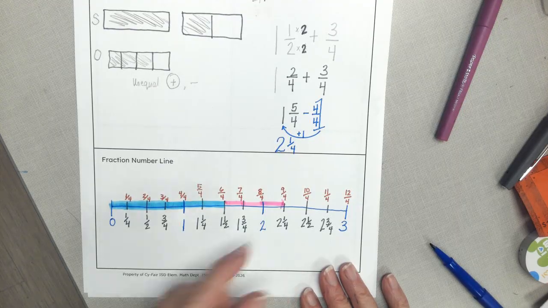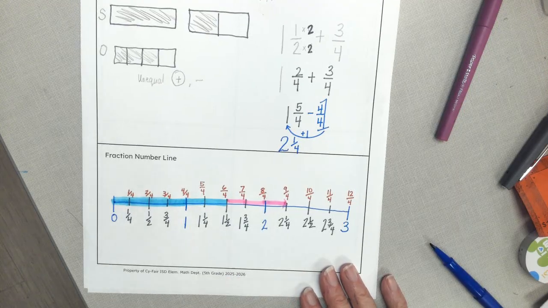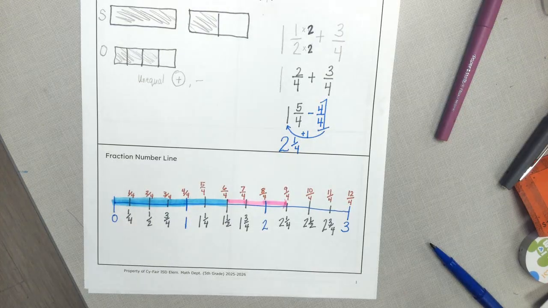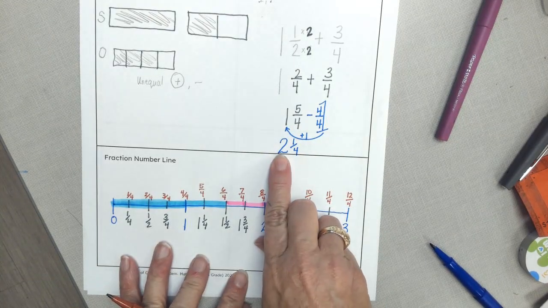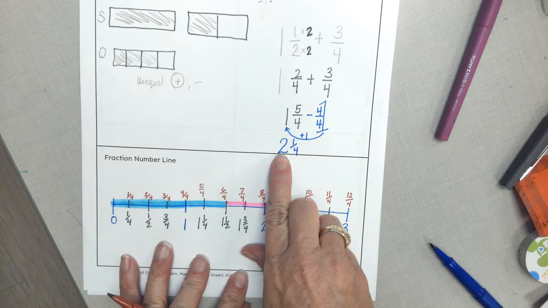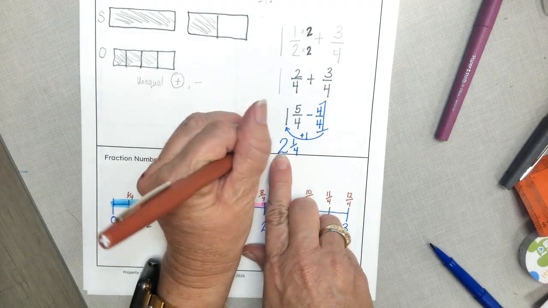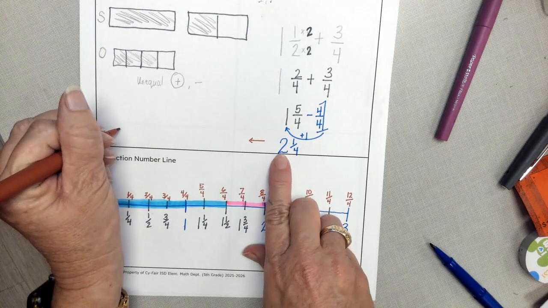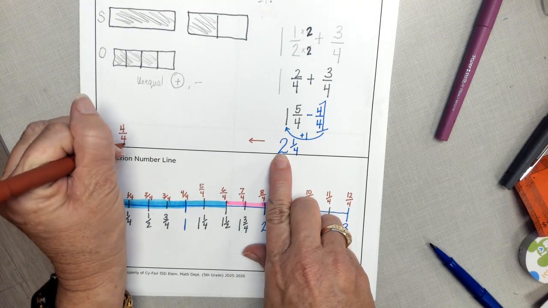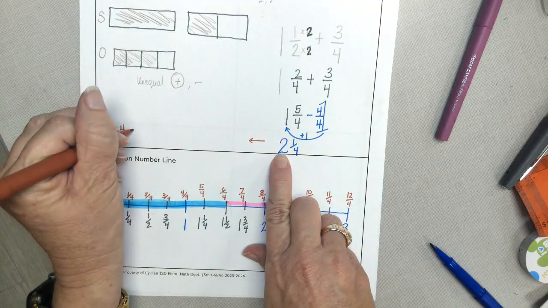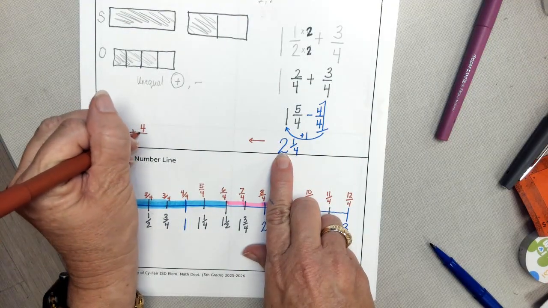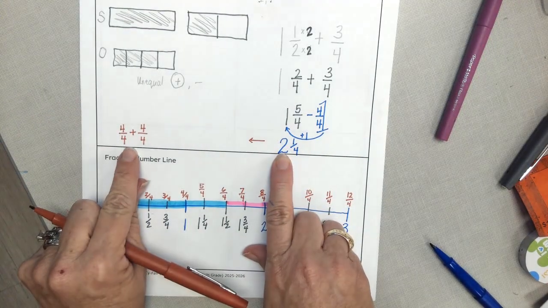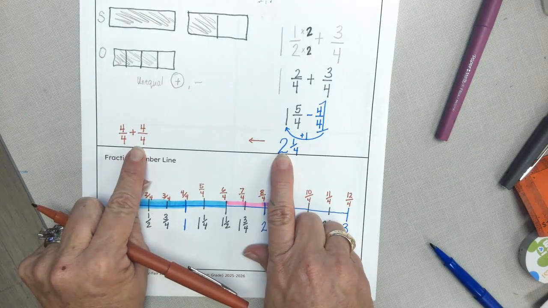2 and 1/4. So some of you may be thinking, well, Miss Barlow, how do we know that 9/4 is the same as 2 and 1/4? And I'm going to tell you. When you have a whole, how many fourths is that? Yes. 4 fourths. We have one whole, 4 fourths. Yes. We have another whole, 4 fourths. Yes. That takes care of my whole number 2, right?